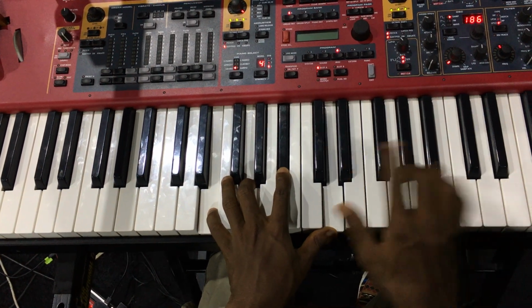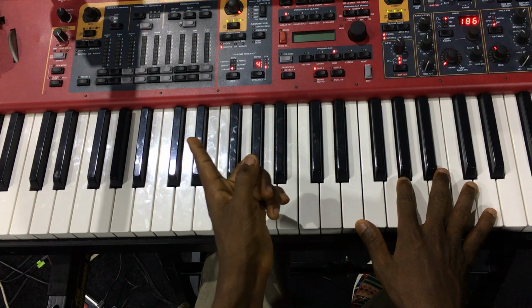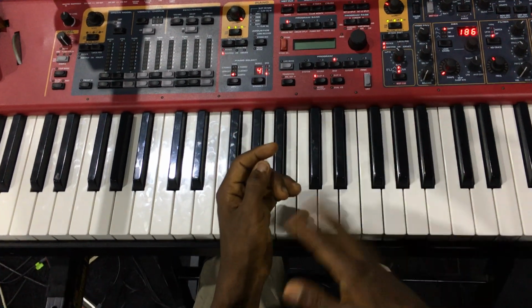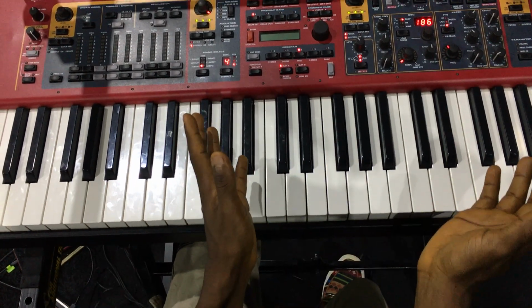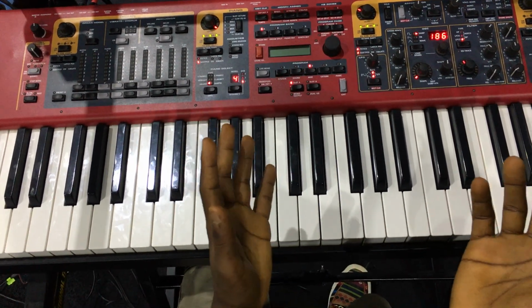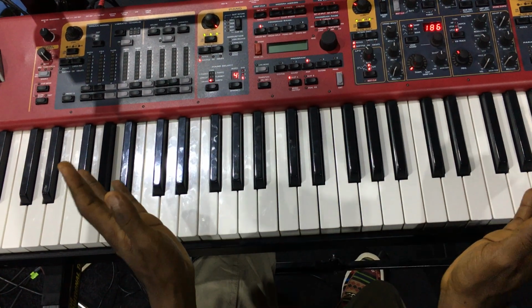You know what a flat 5 is? It's taking whatever note you're doing and it just goes backward. A sharp 5 is going forward. So flat goes back, sharp goes forward. Simple logic. Left is flat, right is sharp.